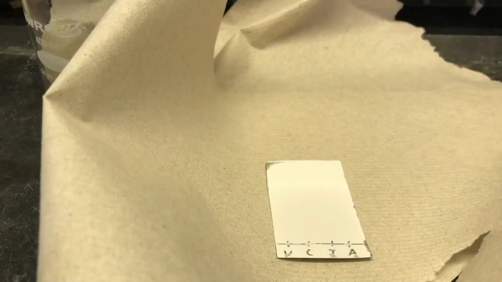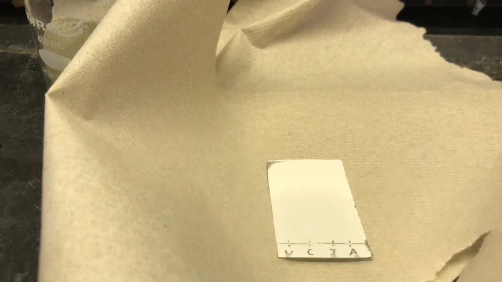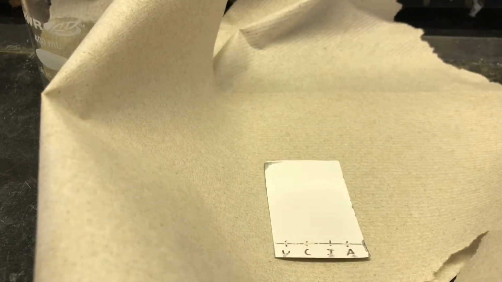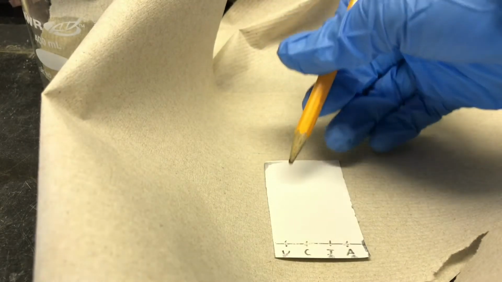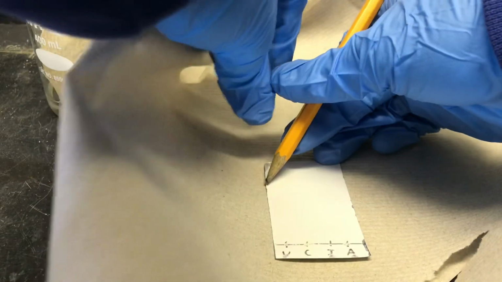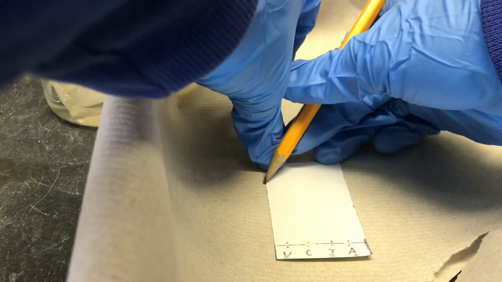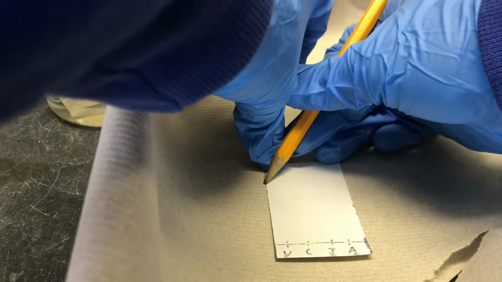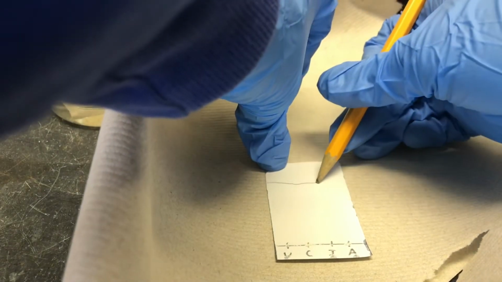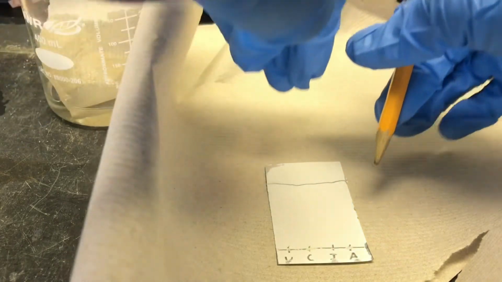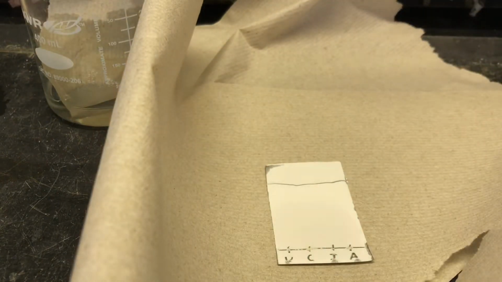Alright, so now that that's all done, what you're going to want to do is make a pencil marking right where the liquid line went up to, which is right about here. In our case, apologize for the horrible line, but you should get the idea. Anyway, what we're going to do next is visualize it in UV light.